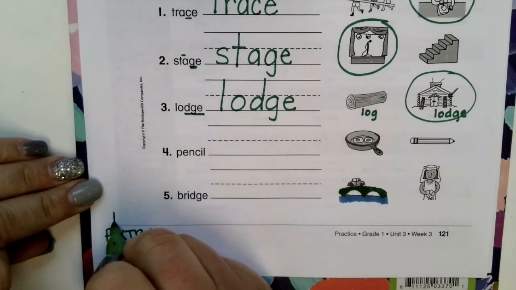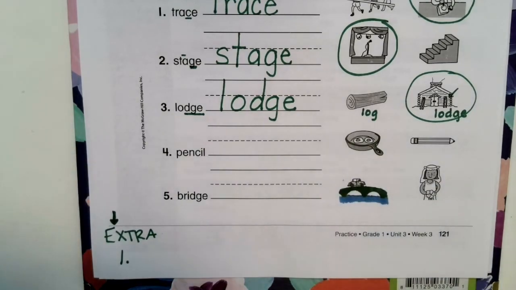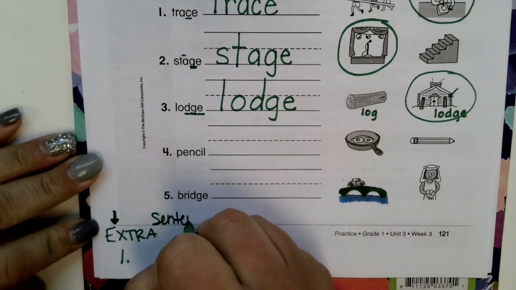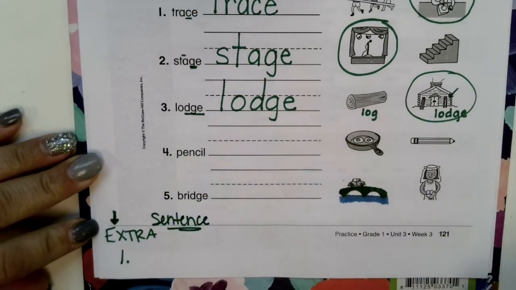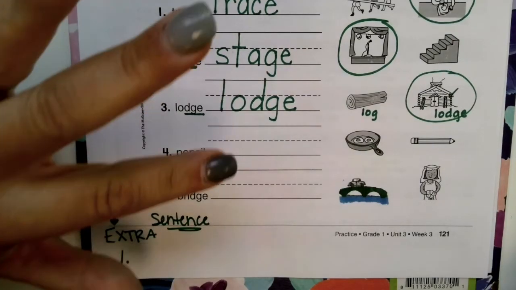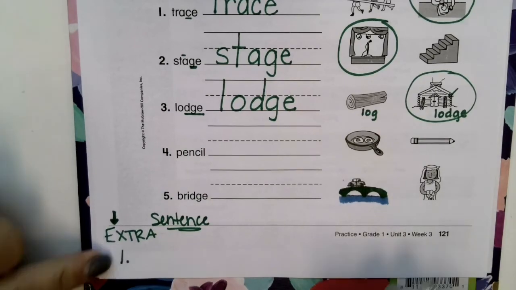This is not something that you can choose. I want you to do this as part of your assignment. So you are making a sentence with one of these 5 words. Use one of the words. If you think you can use 2 of them in a sentence, that's great. I could use trace and pencil probably together in one sentence, but I would like you to make a sentence.